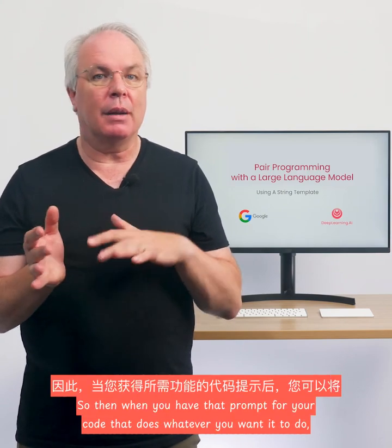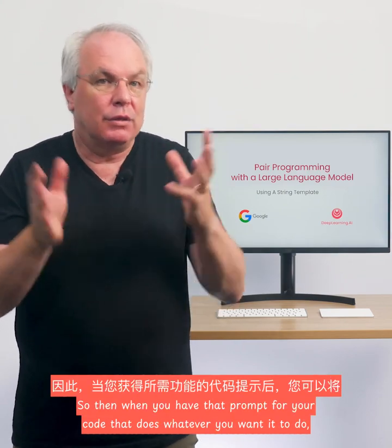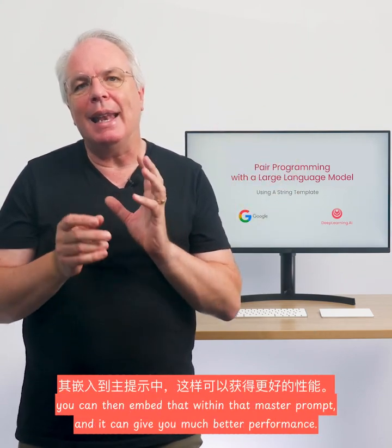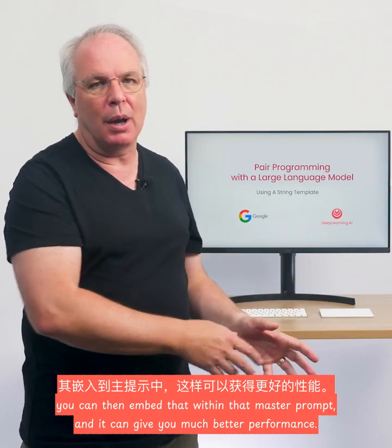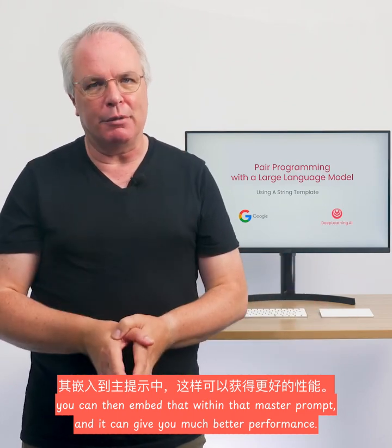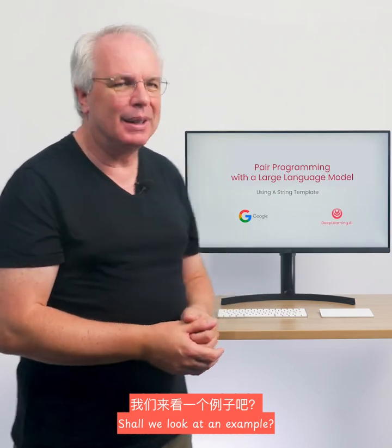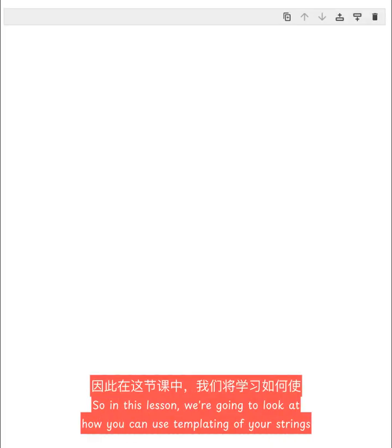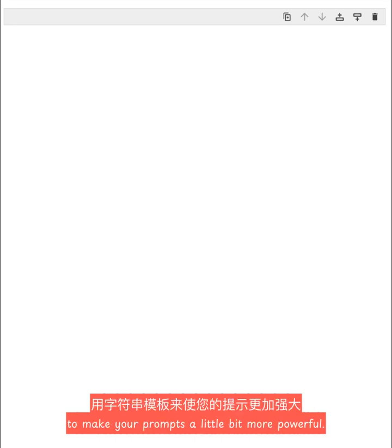So then when you have that prompt for your code that does whatever you want it to do, you can embed that within that master prompt, and it can give you much better performance. Shall we look at an example? In this lesson, we're going to look at how you can use templating of your strings to make your prompts a little bit more powerful.